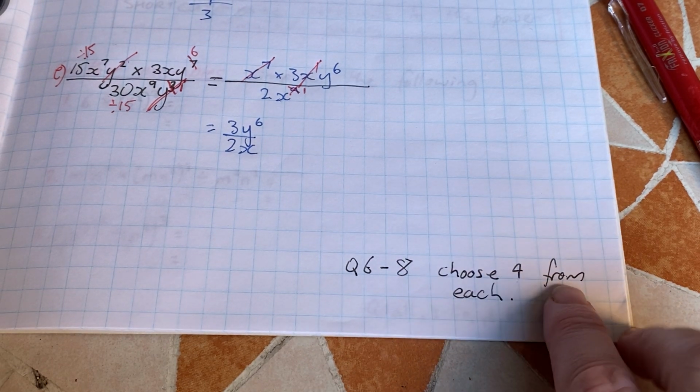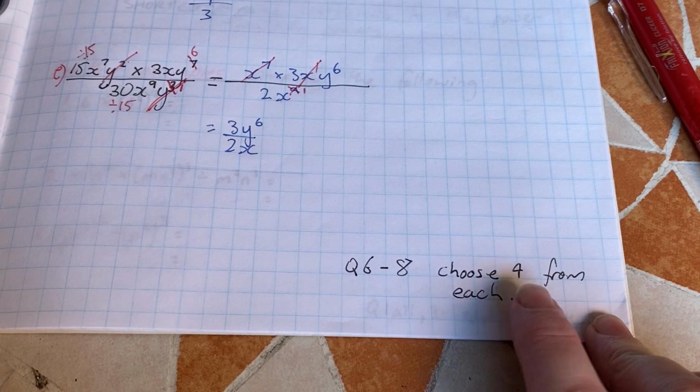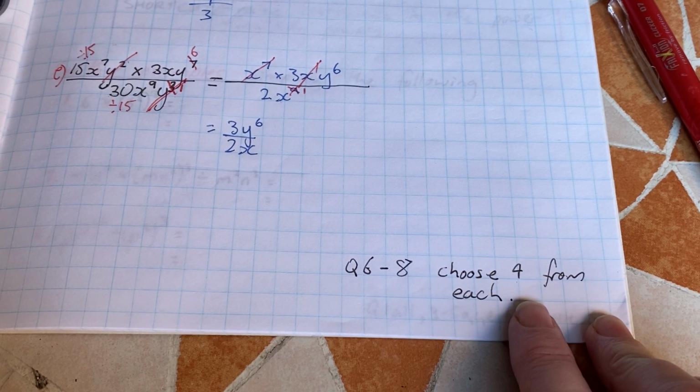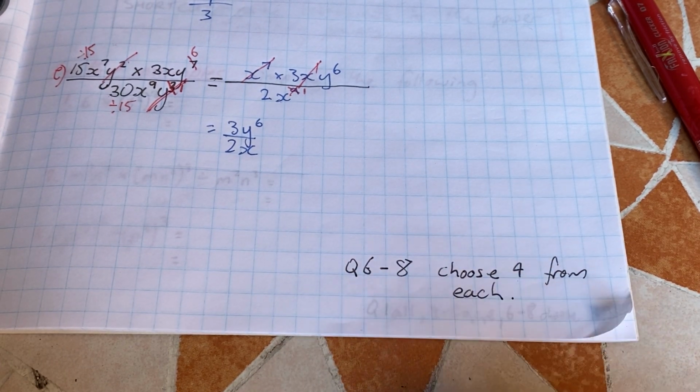I've said choose 4 from each. So you can decide on the difficulty level that you can cope with. Push yourself. Try and do as hard as you can cope with, but if they're too hard, that's okay as well. Questions 6, 7, and 8. Choose 4 from each.